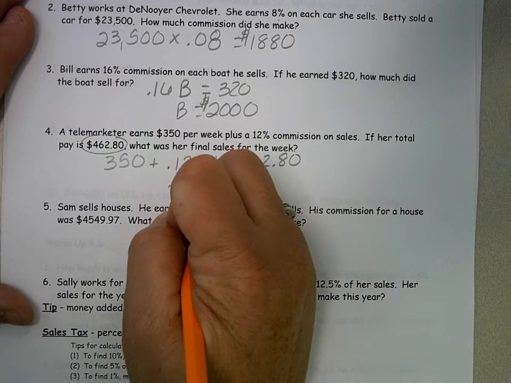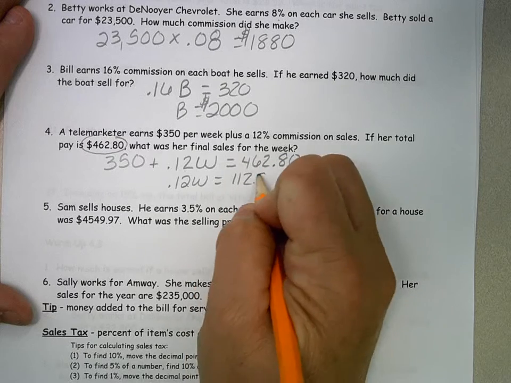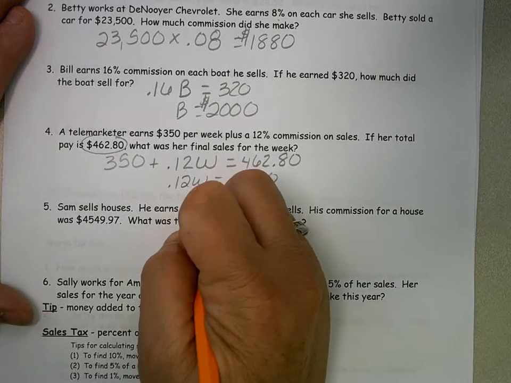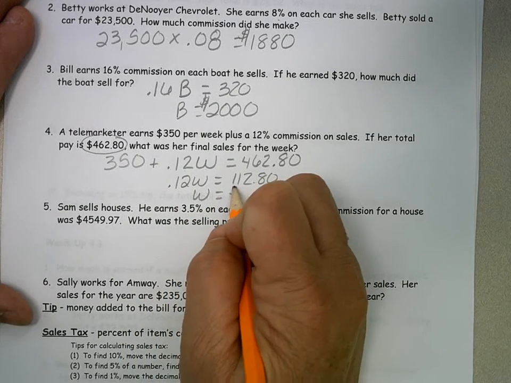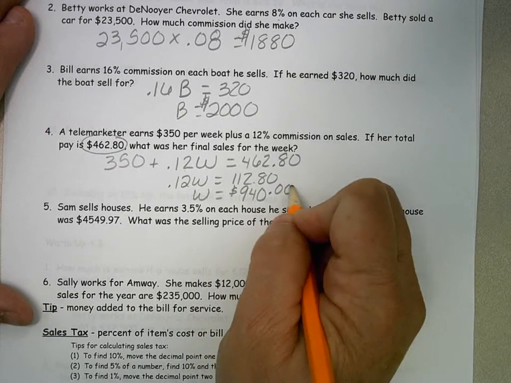So we have 0.12W equals $112.80. And then when you divide both sides by 0.12, her sales for the week then were $940.